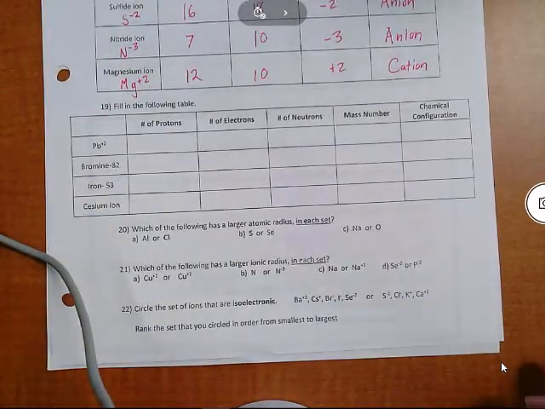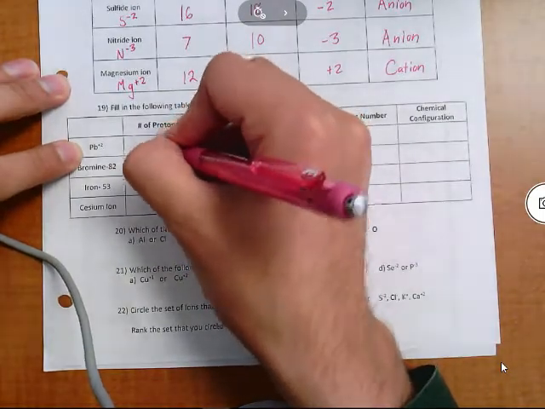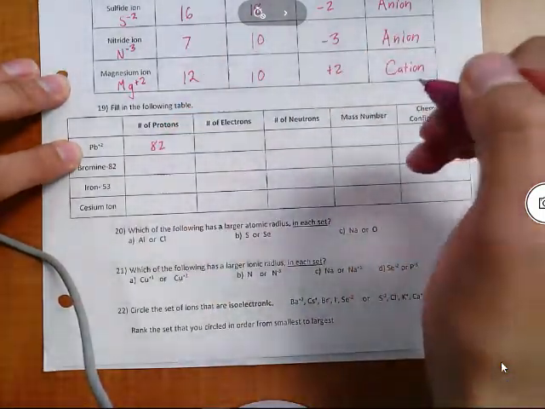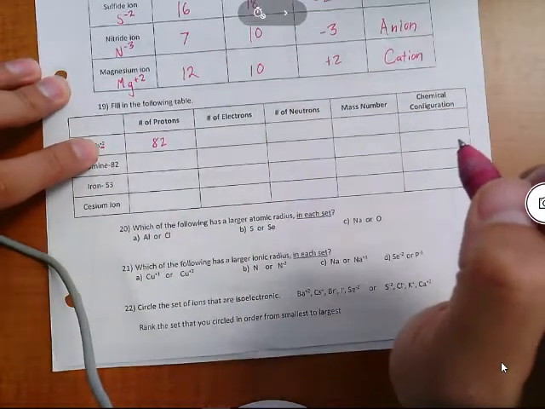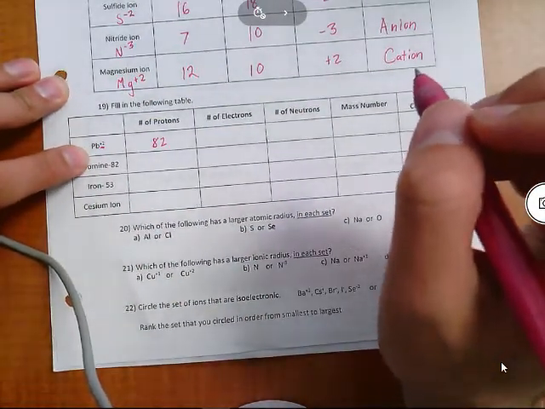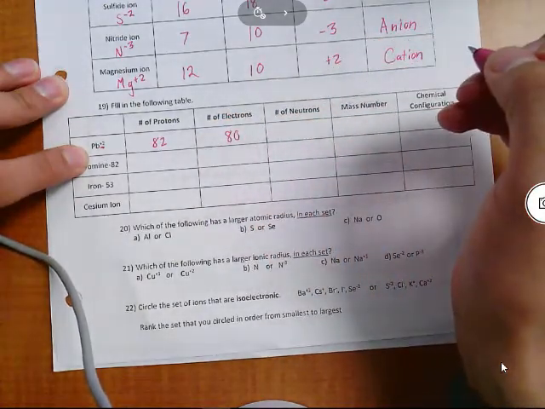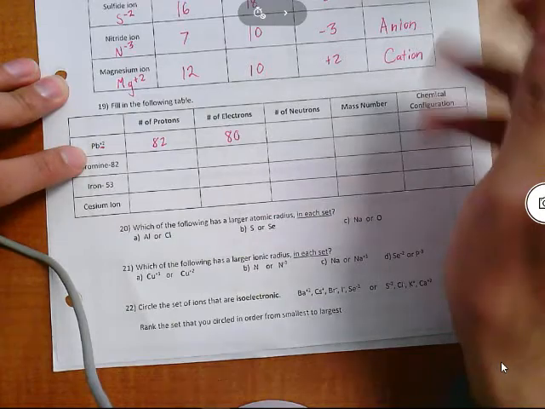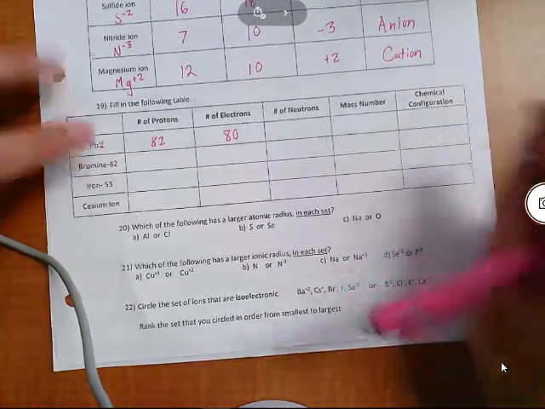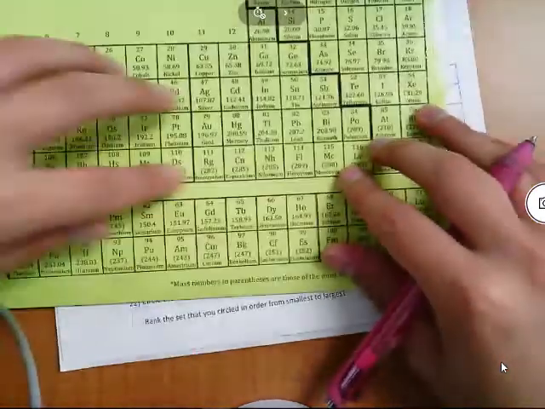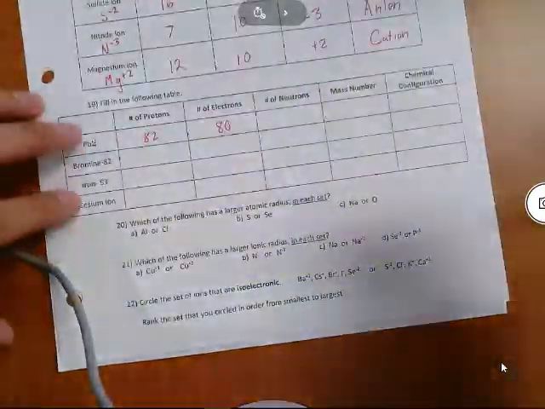Next part, fill in the table. Pb +2, that has 82 protons. Number 82 on the periodic table. Electrons, +2 charge. If it has a +2 charge, then that tells me I have fewer electrons. So I have 80. The mass, trigger. If it doesn't give me a mass number, remember you're going to round it on the periodic table. Pb is 207.2, so let's round it to 207.